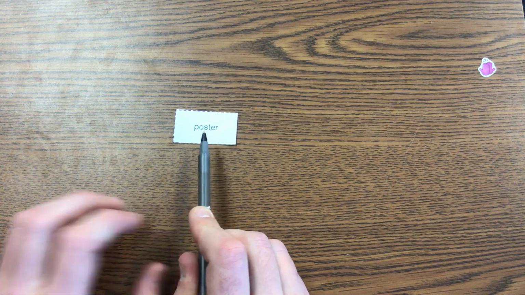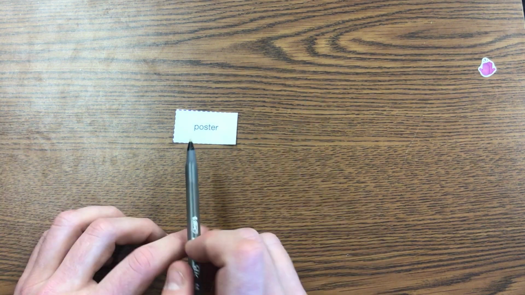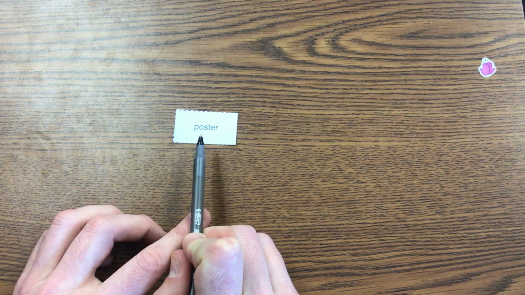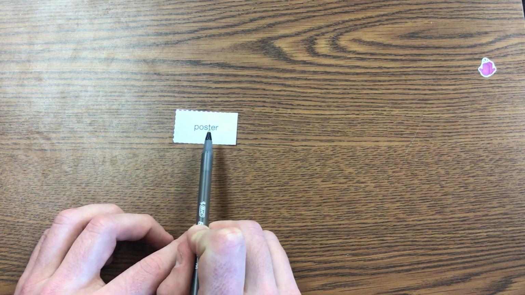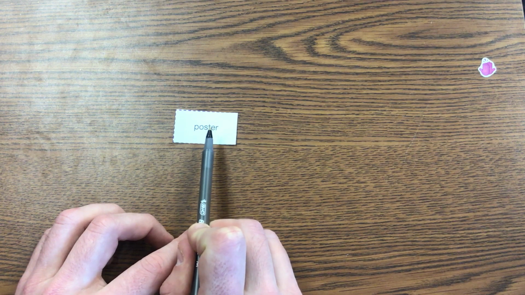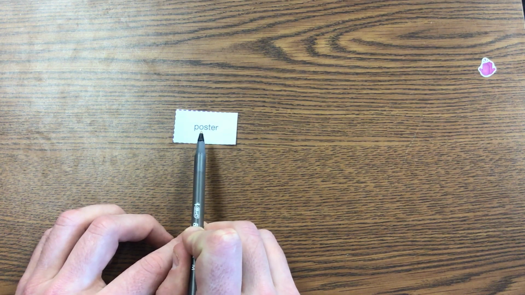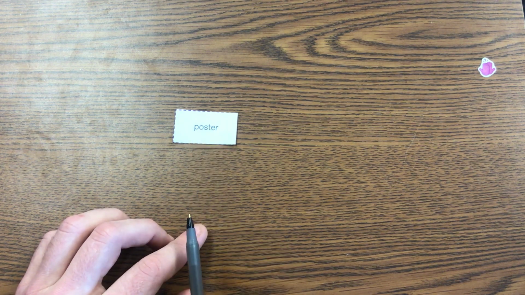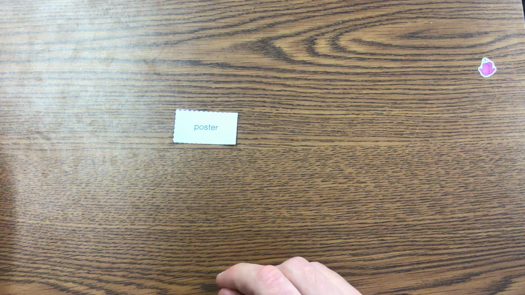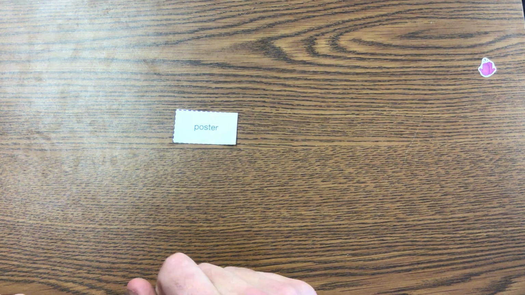This is a pretty easy one, although you want to take your time to make sure that this actually creates a long O. But you can see this O is only in the first part of the word anyway. So it's post, right there is the syllable, er. You can hear that O sound, post, poster, long O, first syllable. So let's quickly read through the words, because depending on the word, you may or may not know how to pronounce it.